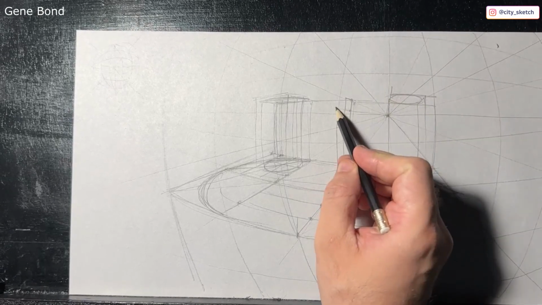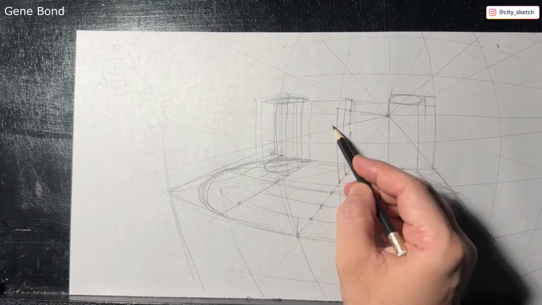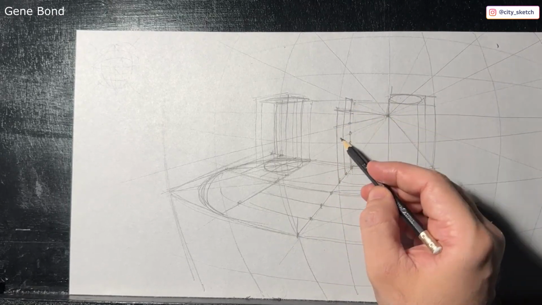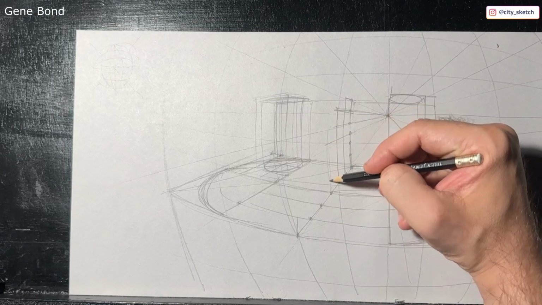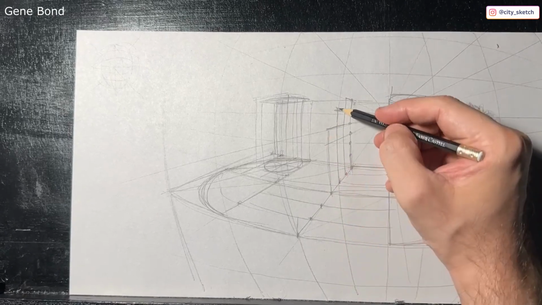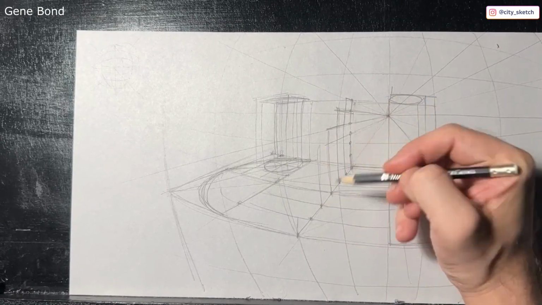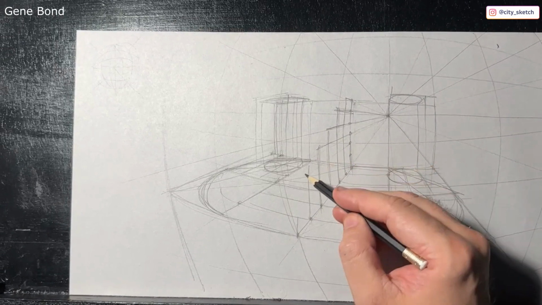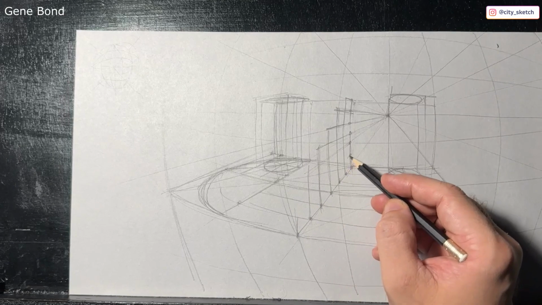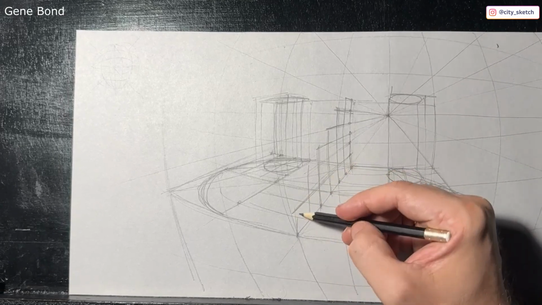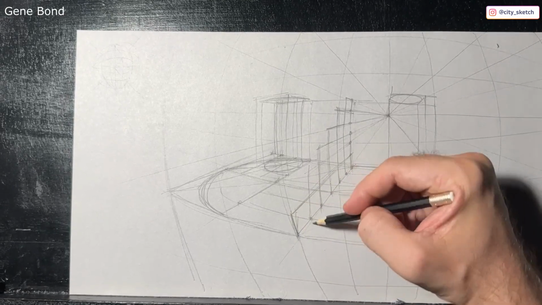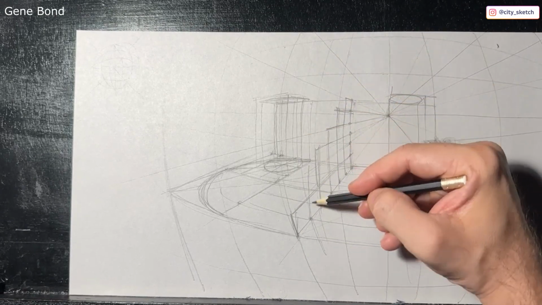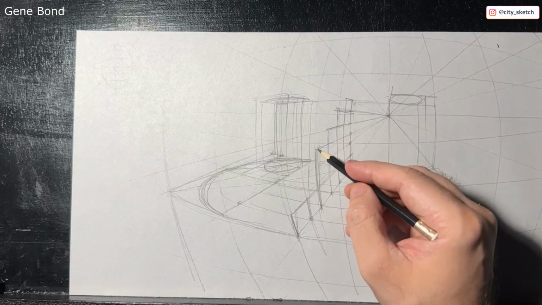So exactly the same structure, same principles. I may play with the sequence, just to see which way will be easier for me to draw, to make sure I can handle complexity. Don't forget about perspective grids.